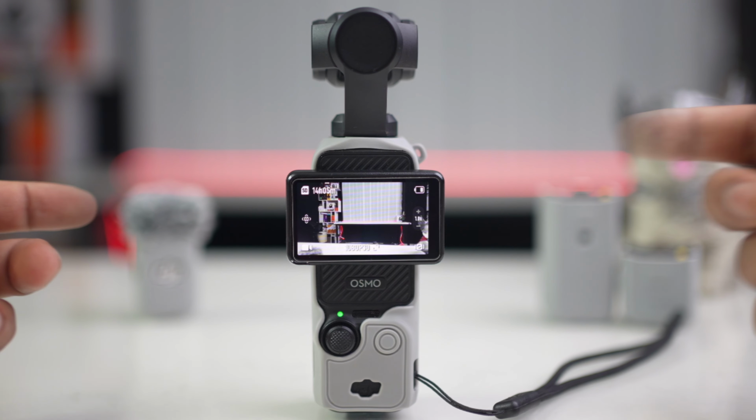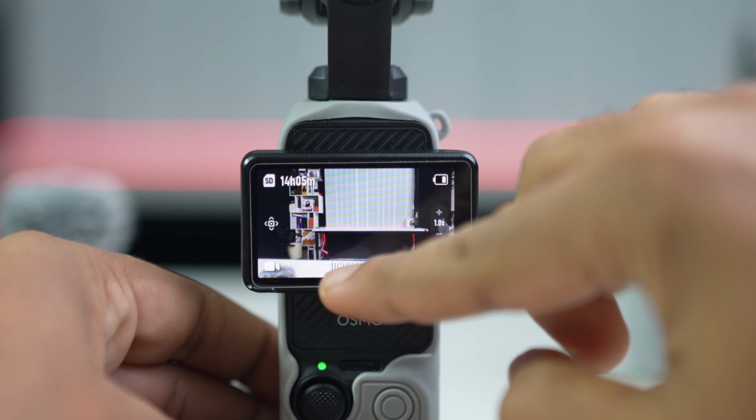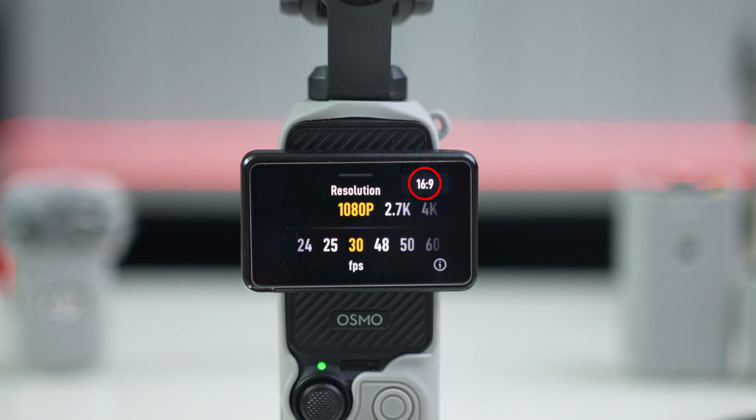First, turn on the camera. Now from the home screen, swipe up. Here you'll get the resolution option. Now look at the top right corner. You will see 16:9 text box, which stands for aspect ratio.